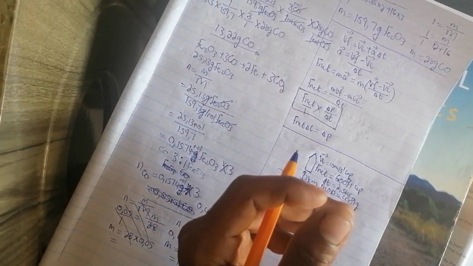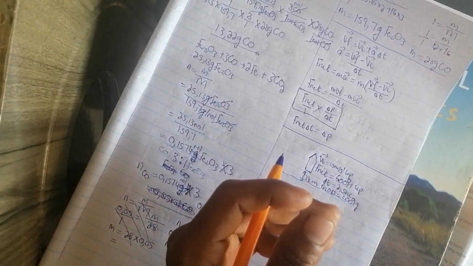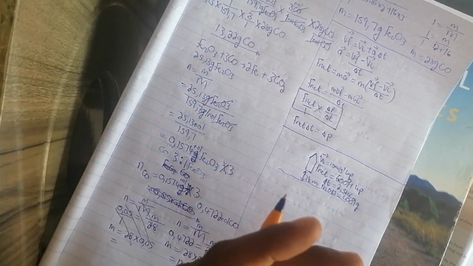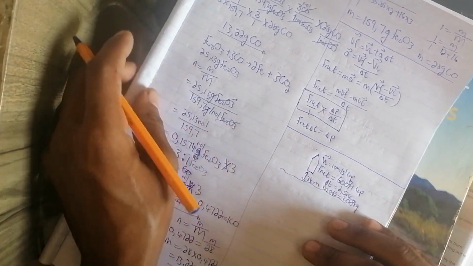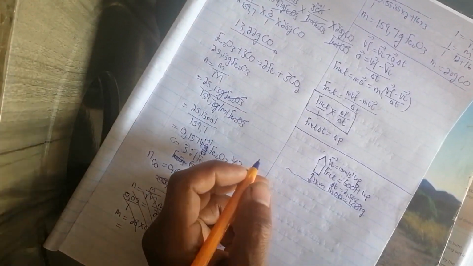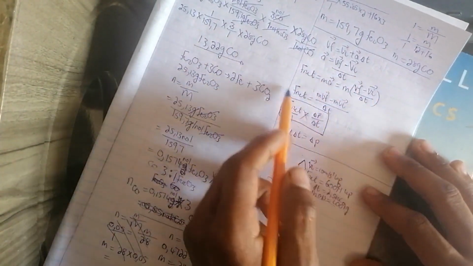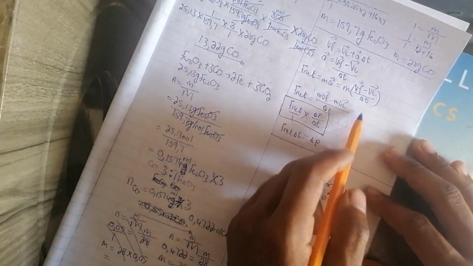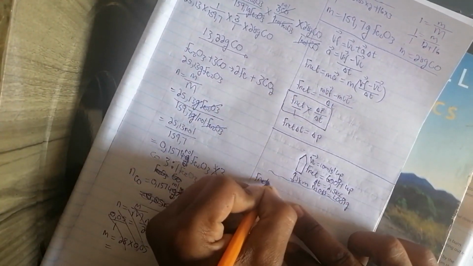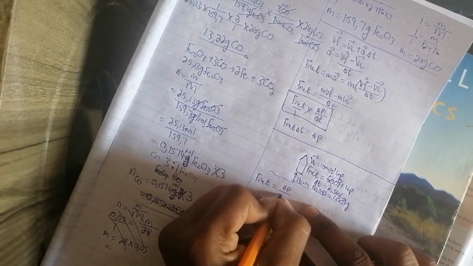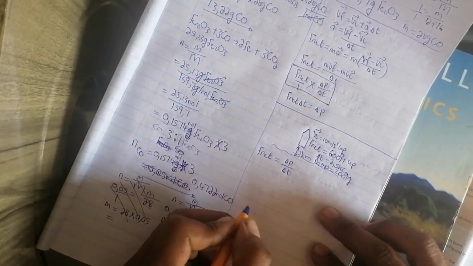Right, calculate the velocity of the shuttle immediately after the booster is fired. So which velocity are they looking for? The final velocity of the shuttle. So what is it that we can do? We can play around with this. This is very, very important. So what we can say, okay, F net equals change in momentum over the change in time.